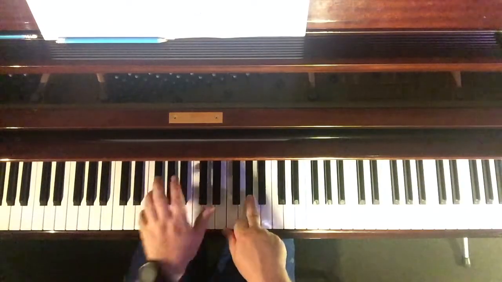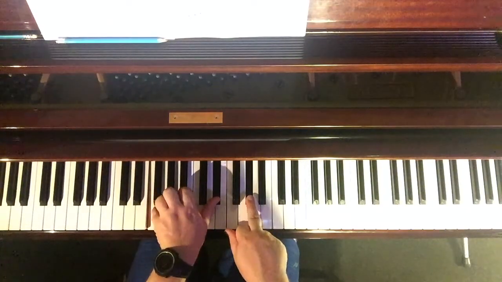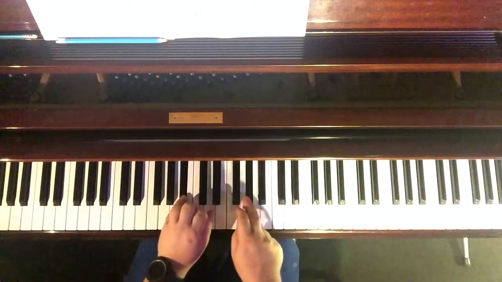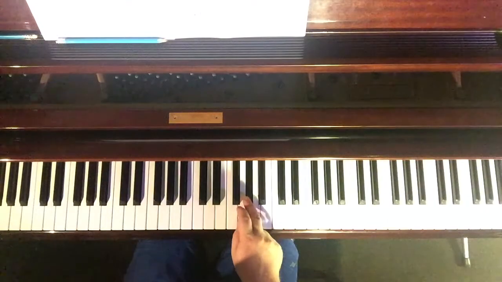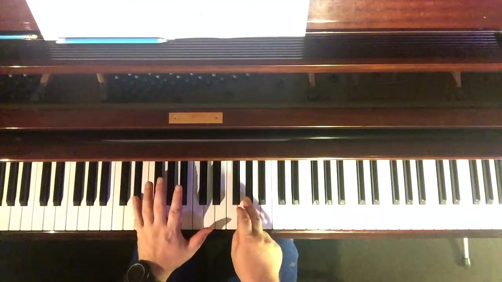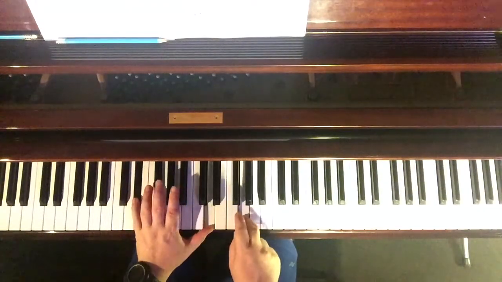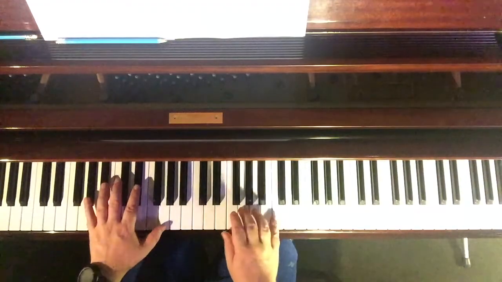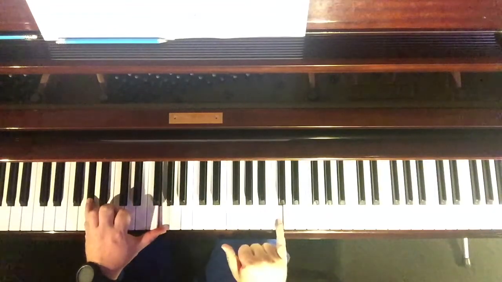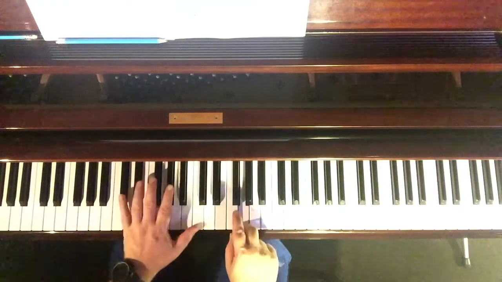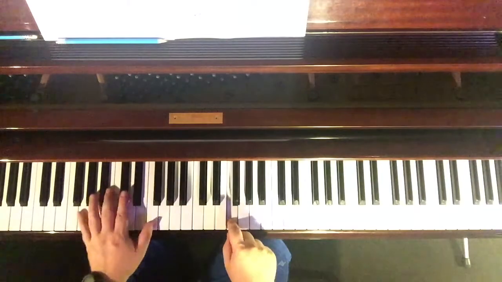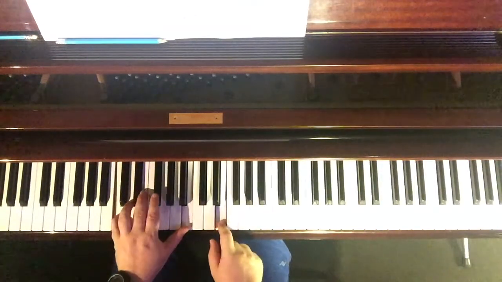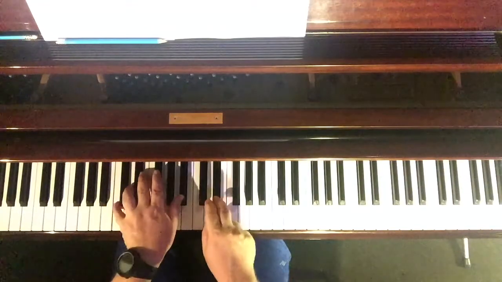Okay, so we're going to do 3, 1, 7. Then we're going to do the same thing again. 3, 1, 7 of the B flat chord. There's the 7. I'm going to do 1, 7 there again. I played E flat major 7, and then 1, 7, 1, 7. And very simple.